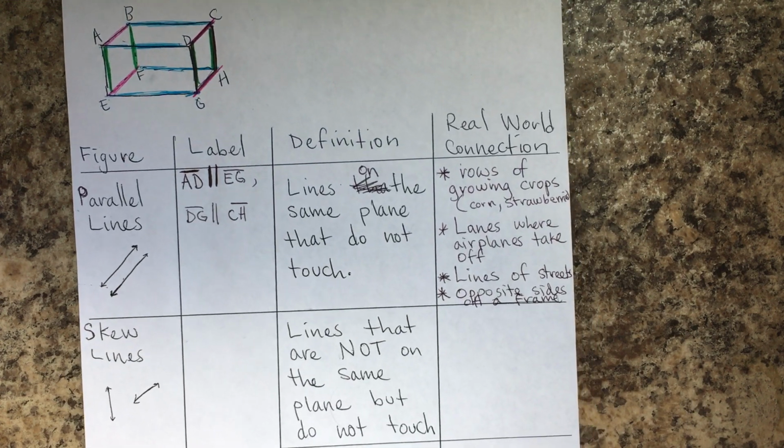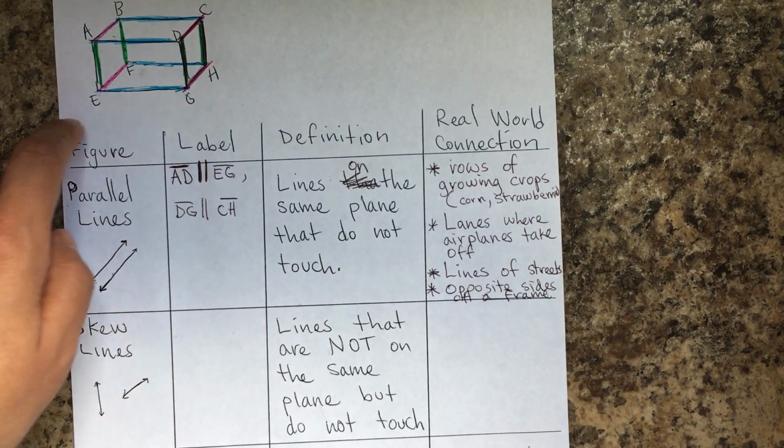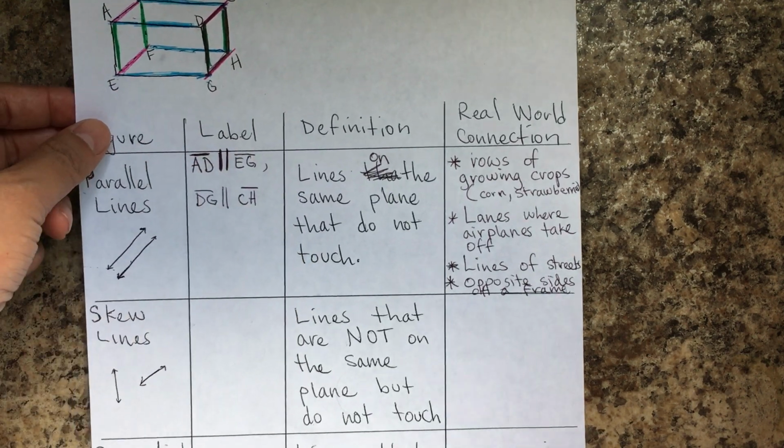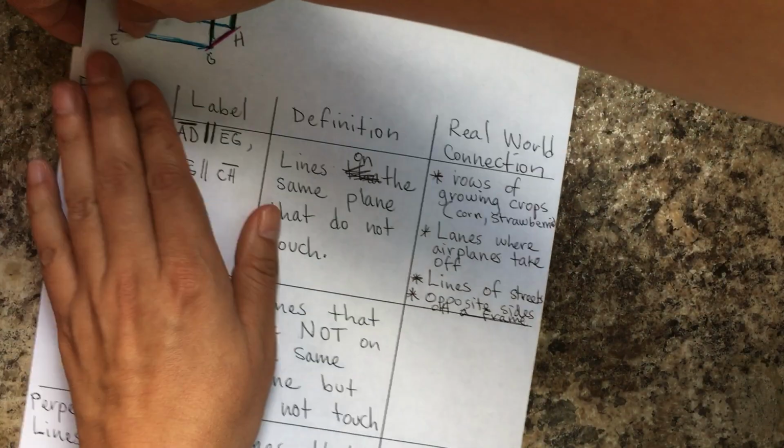Now let's go, and I think I'm going to have to cut this. Yeah, I'll do that. Very fancy here.